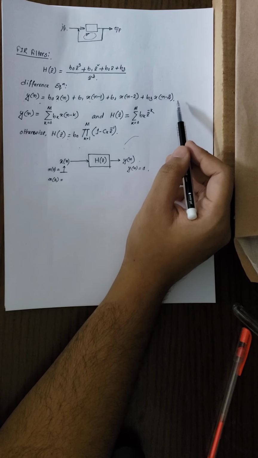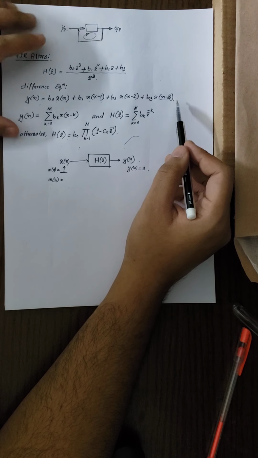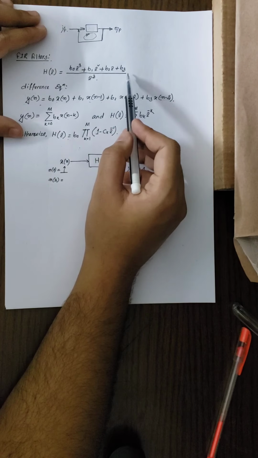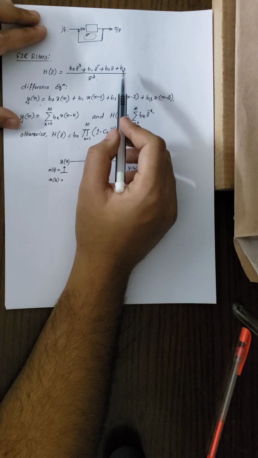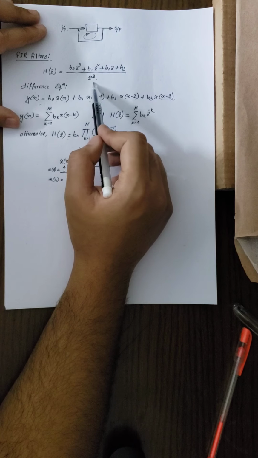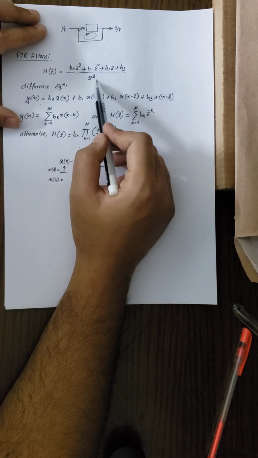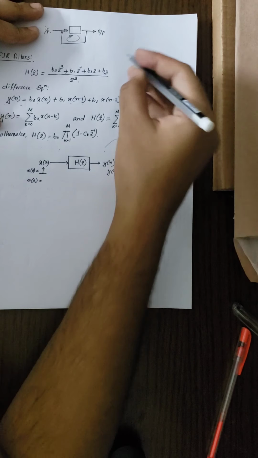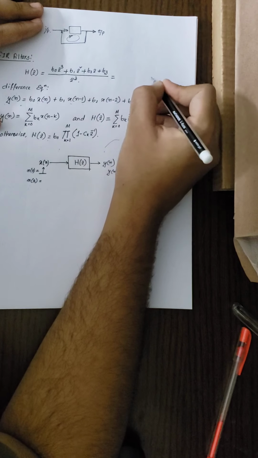Now, points to be noted. Looking at the transfer function, it is quite obvious that the pole, that is in the denominator, will always occur at the origin. Let me simplify this.